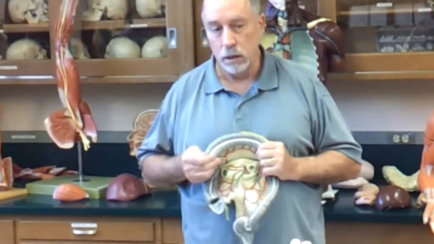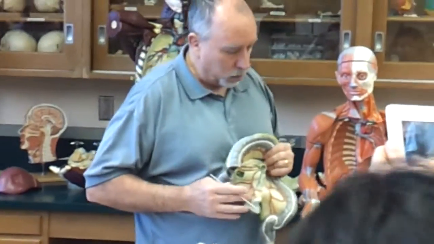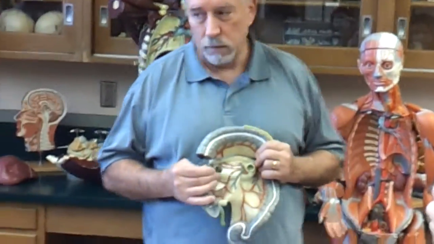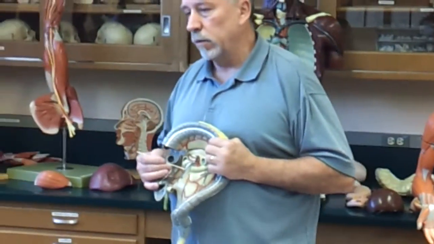Right there. Right colon has this branch going to it. What do you want to call that? Right colic artery. Right colic artery.